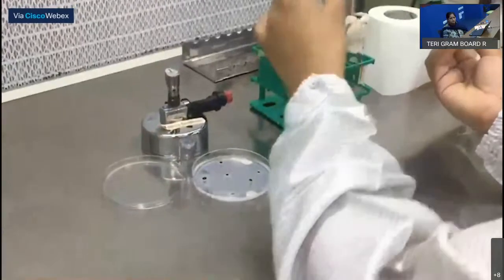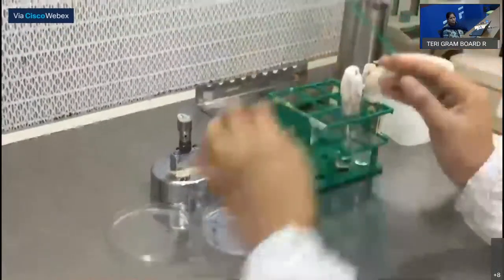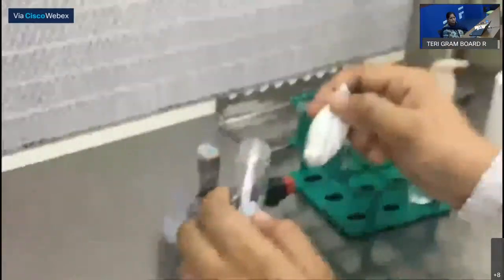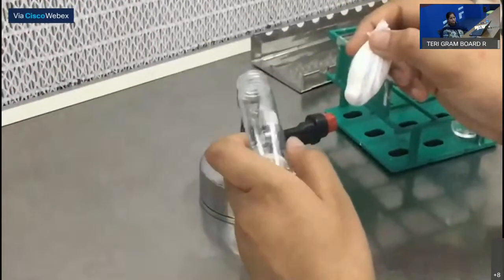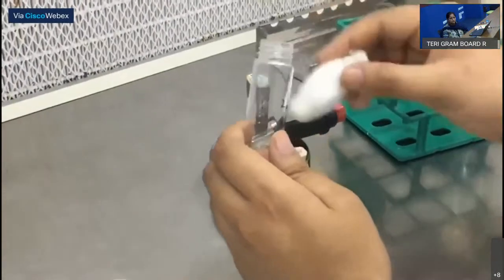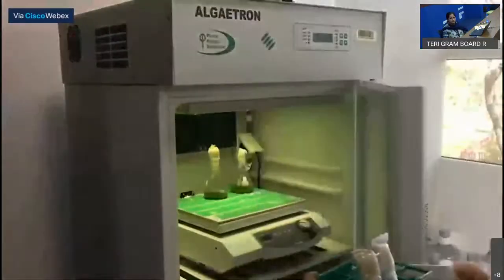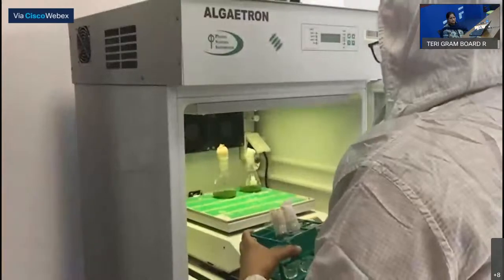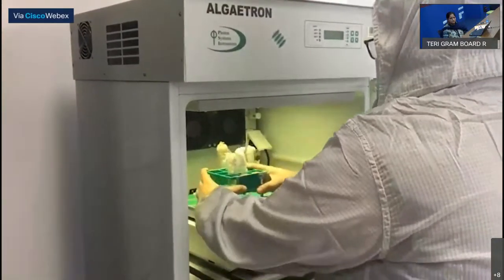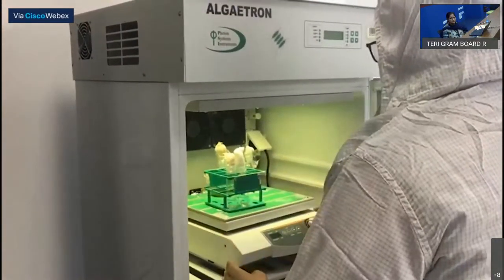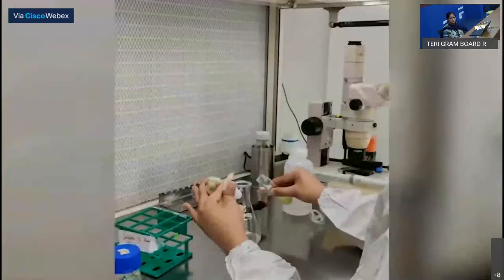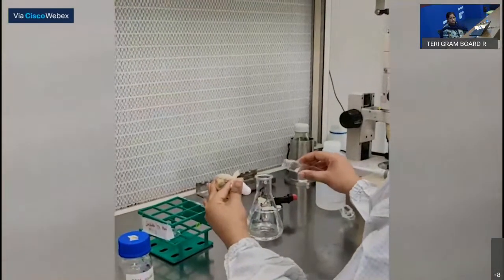Once colonies appear, a single colony is picked and inoculated into 2 ml of media broth and kept under controlled conditions until the colony grows. Further, the cultures from 2 ml are upscaled to 70 ml for growth kinetic studies in Multicultivator for bioprospecting.